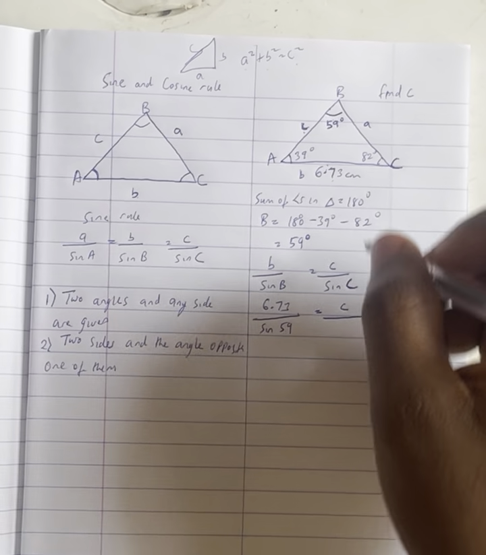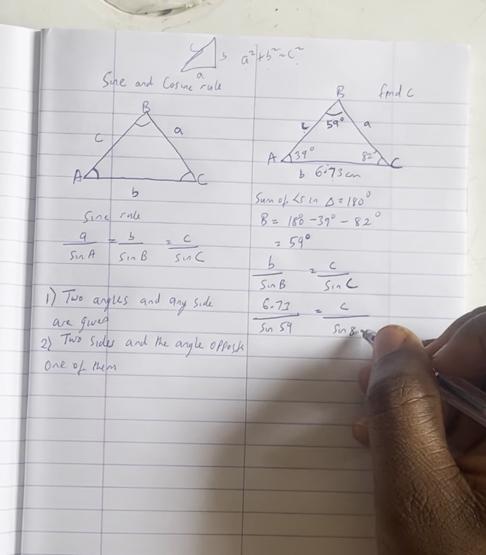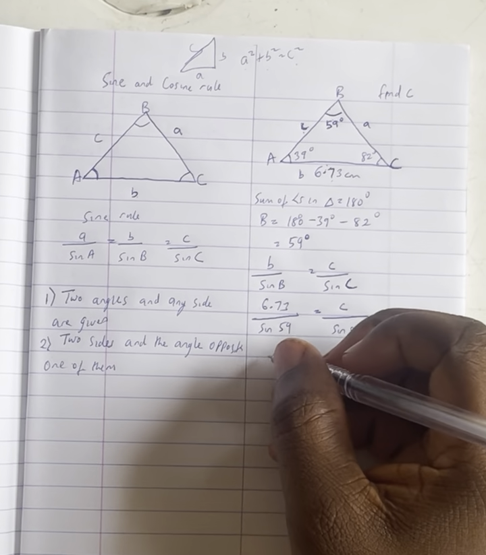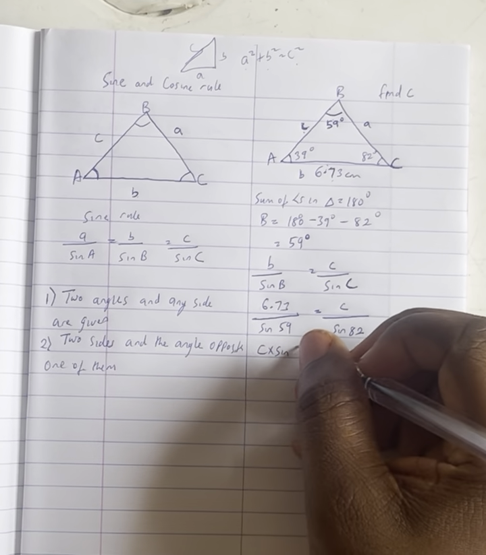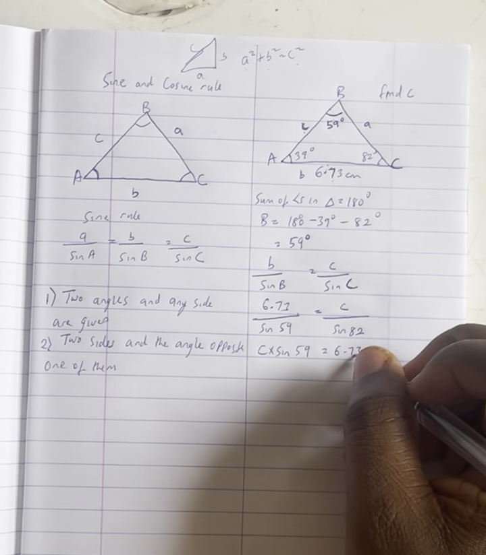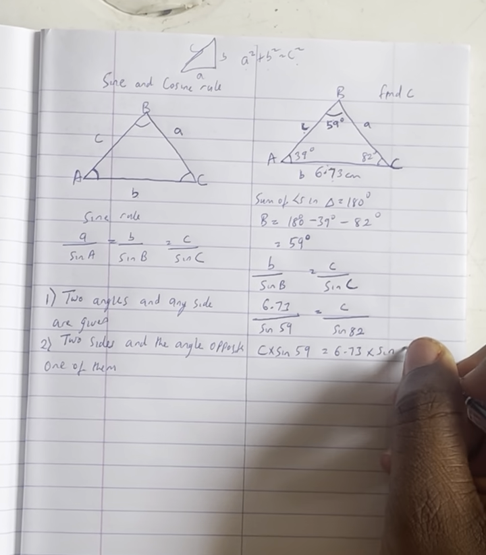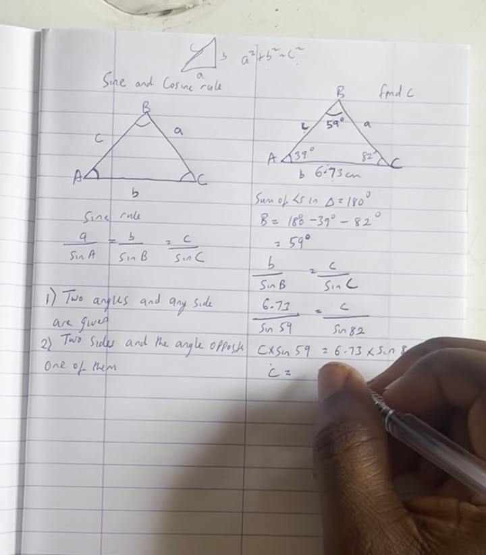We are looking for c and the angle opposite this is sine 82. So if you cross multiply, c times sine 59 is equal to 6.73 times sine 82.